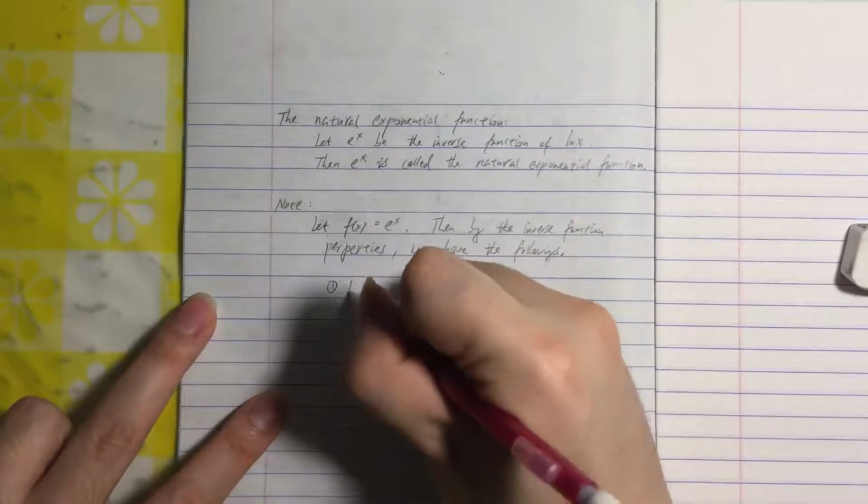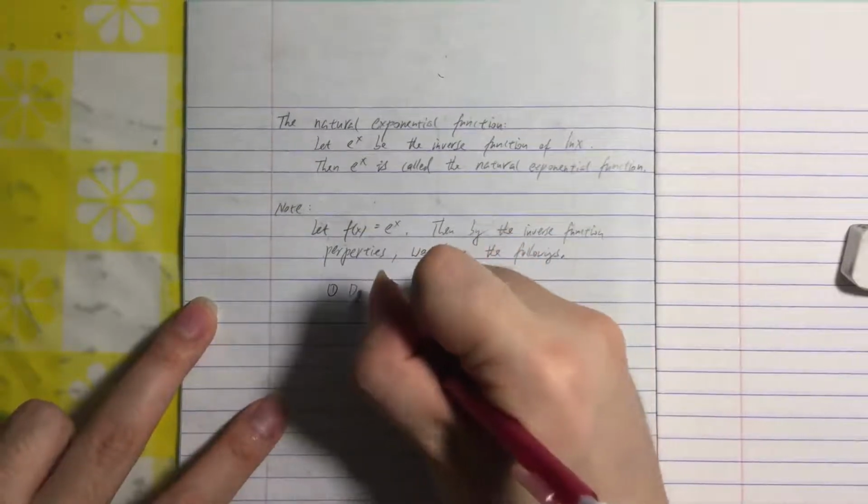First of all, what is the domain of the natural exponential function?